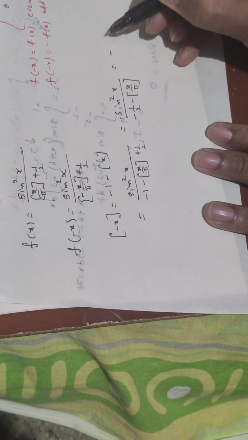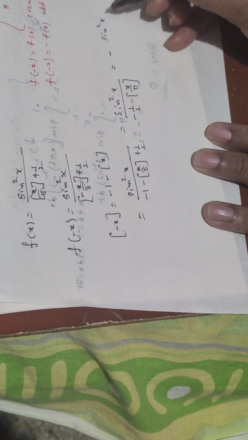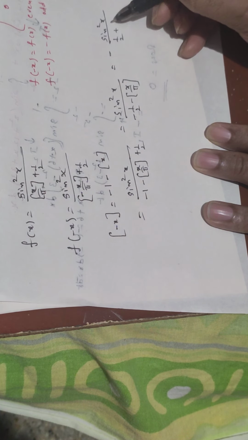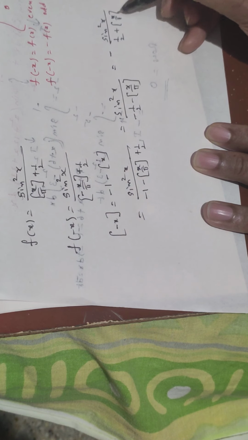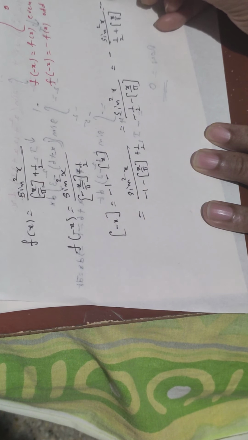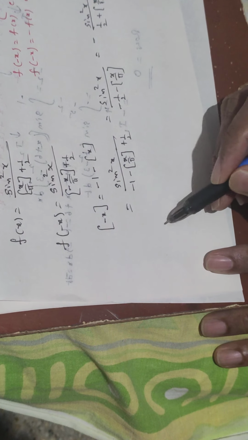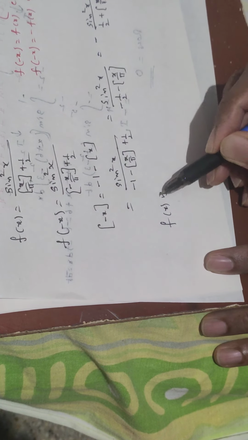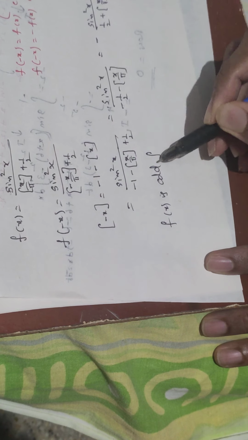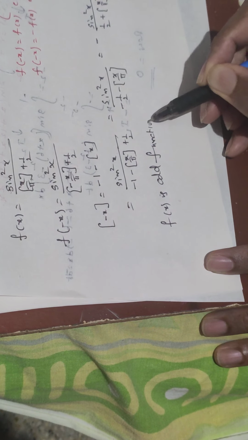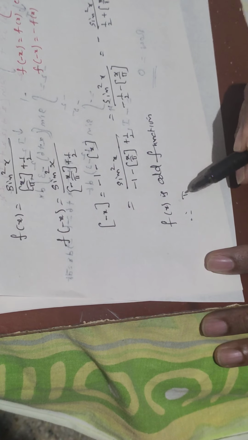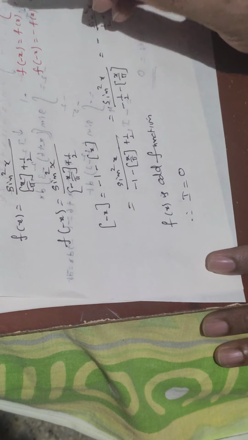This is equal to minus of sin²x by (1/2 + [x/π]). So this is exactly minus f(x). That means f(x) is an odd function. So the function f is odd, therefore the integral value is 0.